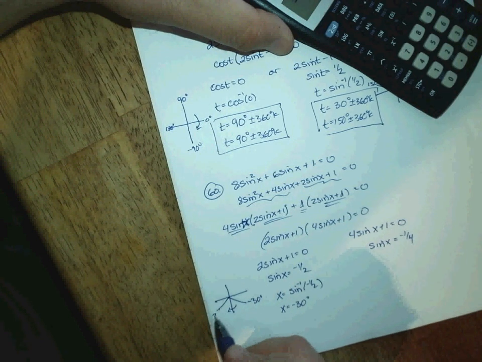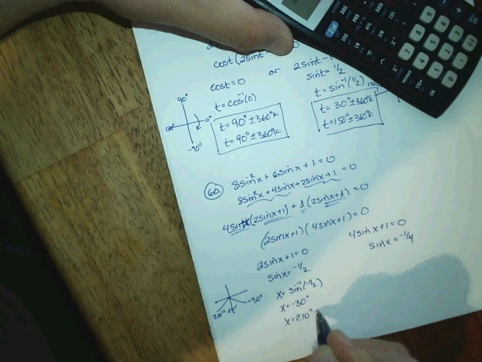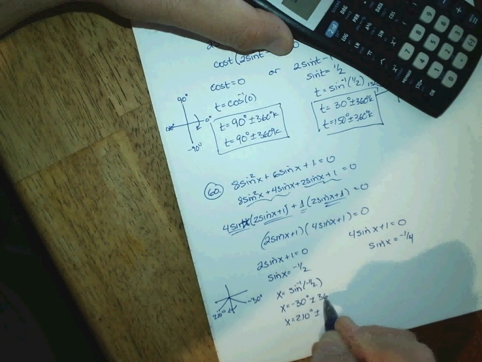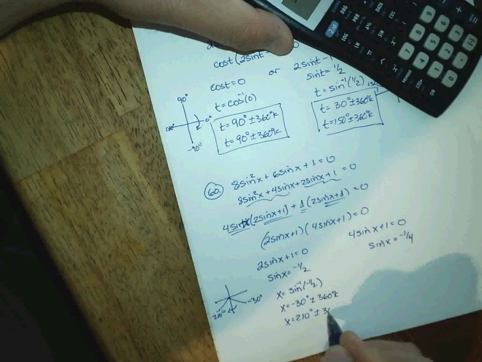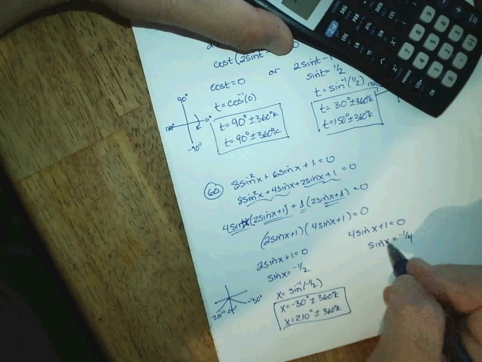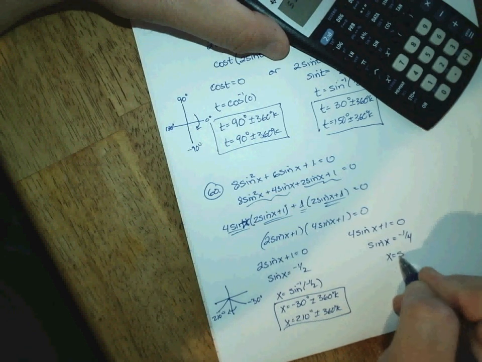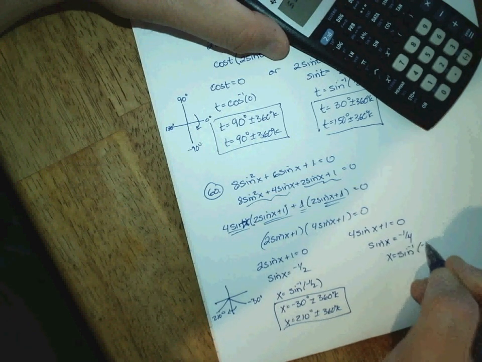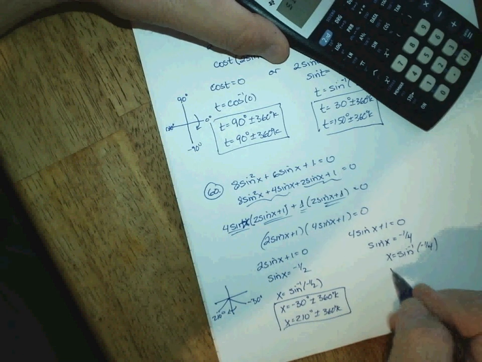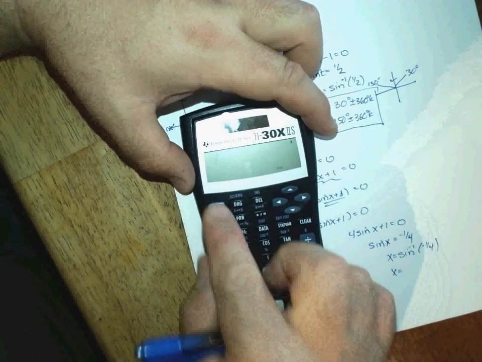We have to flip over the y-axis when we're using inverse sine. So 180 degrees plus 30 degrees, 210 degrees. And if you want, at this point, you can write your plus or minus 360 degrees k, and you won't have to come back to this branch of work at all. Now over here, sine of x is negative a fourth, so x is the inverse sine of negative a fourth.